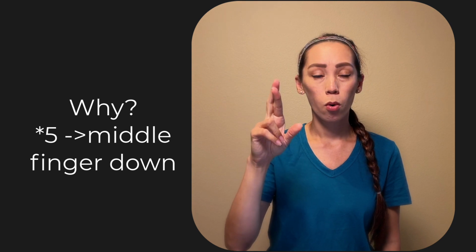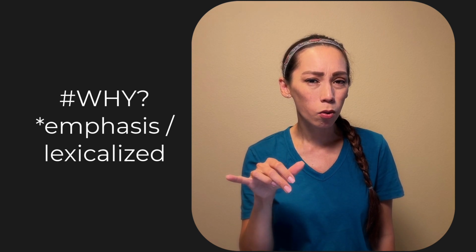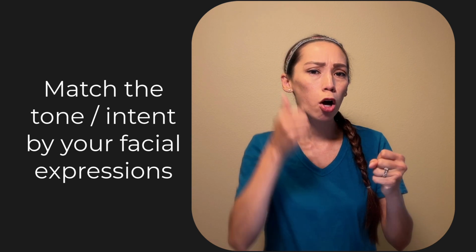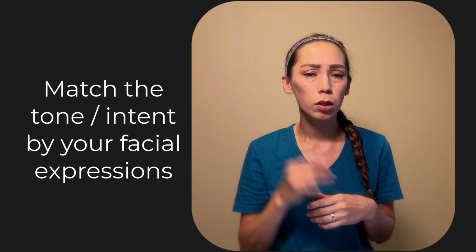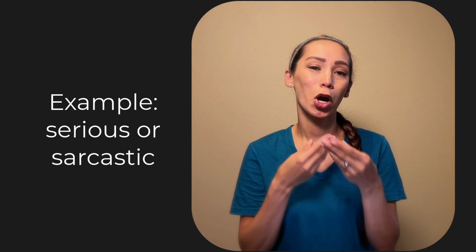So for why, you can say Y from your forehead with a 5 to a Y, or you can also just move your middle finger only. Why. And then the last way you can sign why is for emphasis. You would finger spell it also. Just spell W-H-Y. And also make sure that your face has some stronger expressions if you are meaning it very seriously, or if it's very sarcastic, you can obviously express yourself that way as well.